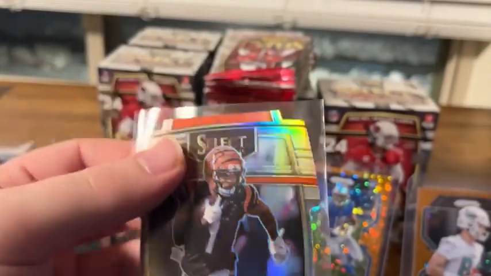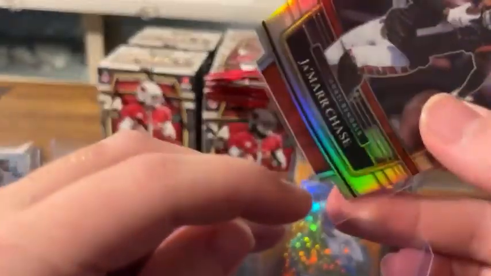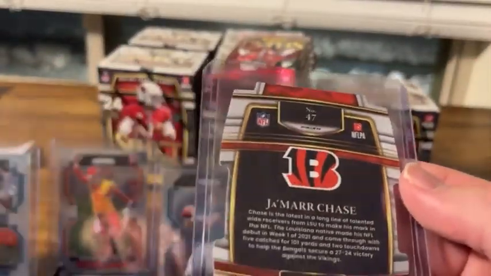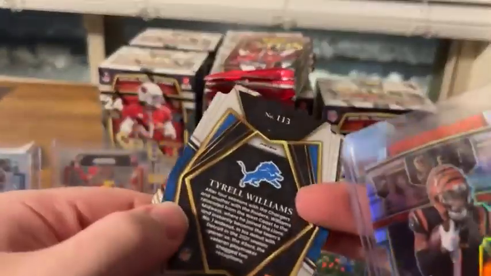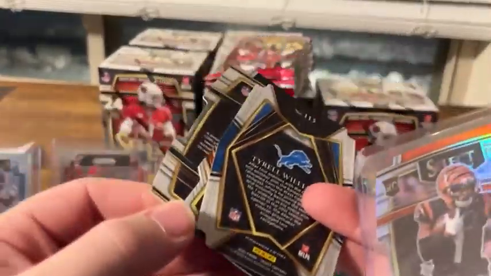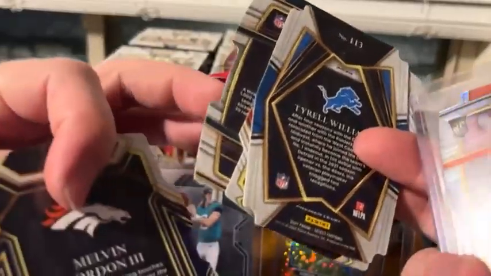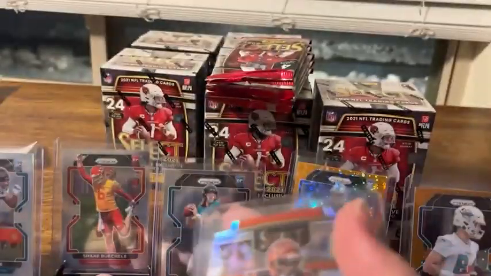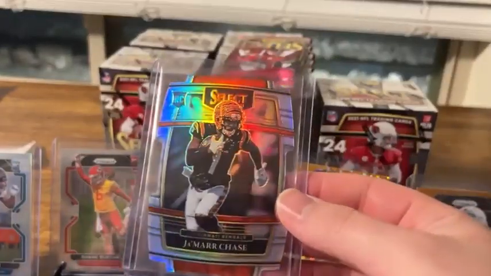Last break, we got a pretty decent Jamar Chase hit. This week, we got a pretty good one. This one, I mean, I don't know the value of this, but very nice. Very, very nice. Not numbered. Actually, I forgot to see if any of these are numbered. I don't think that they are. No, I don't think any of these are numbered. Not numbered, but the value has got to be pretty decent on this.